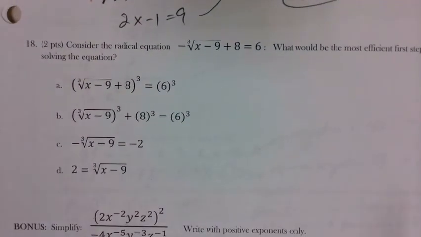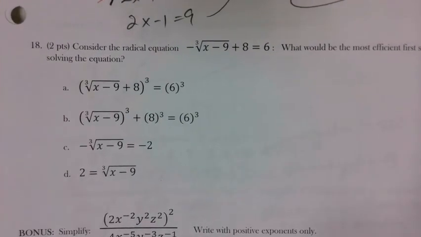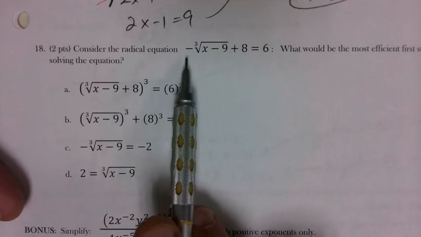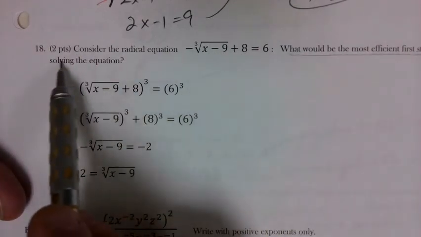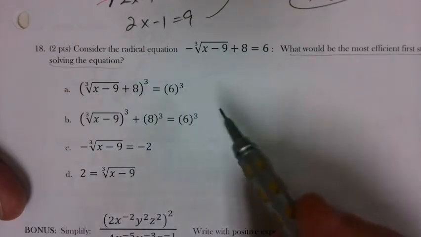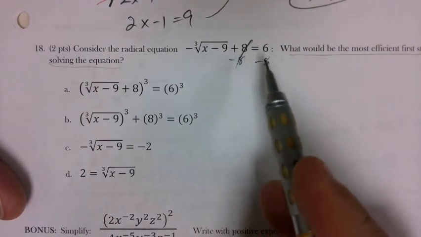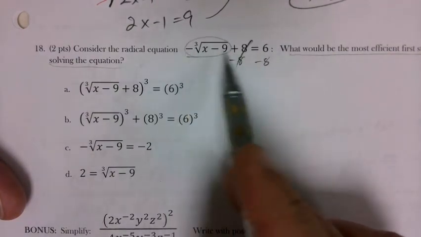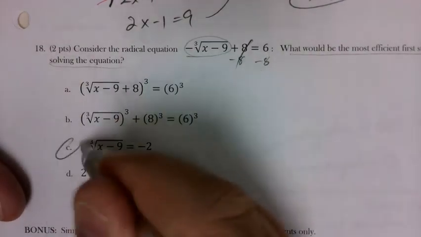Okay, number 18. Consider that radical expression: negative cube root of x minus 9, plus 8, is 6. What would be the most efficient first step in solving the equation? Well, I've got to isolate it, right? So I'm going to isolate it by subtracting 8 from each side. So I'm going to get that equals 6 minus 8, which is negative 2. I'm looking for that. There it equals negative 2.